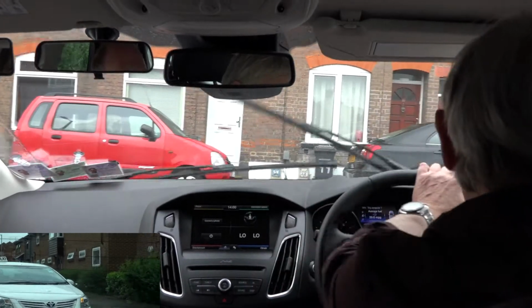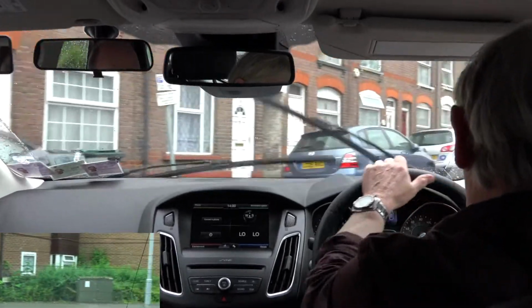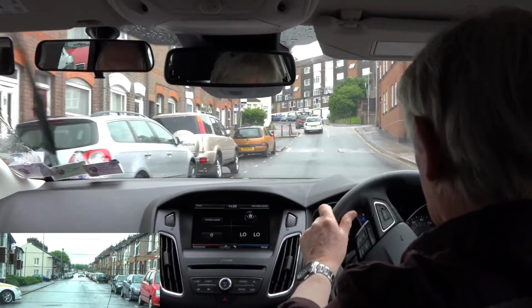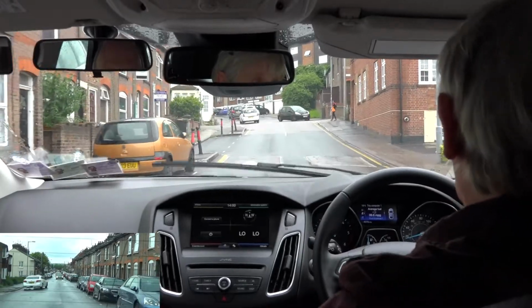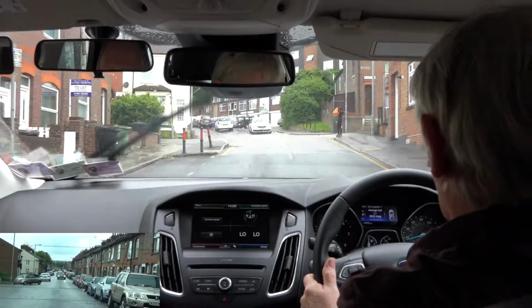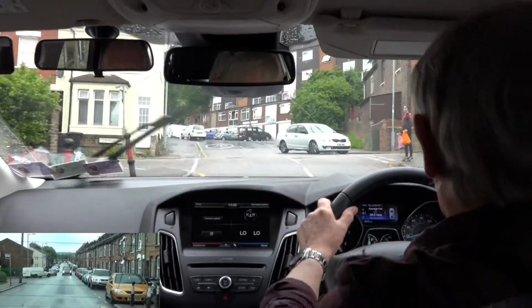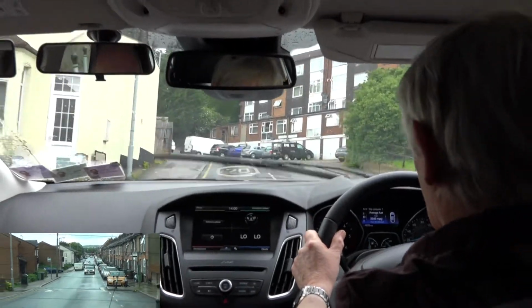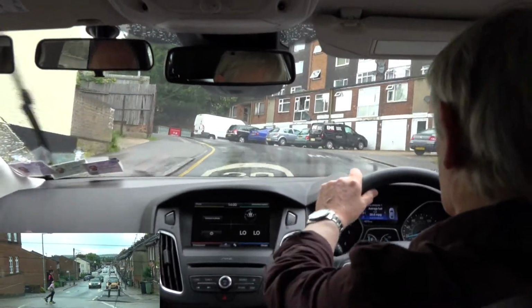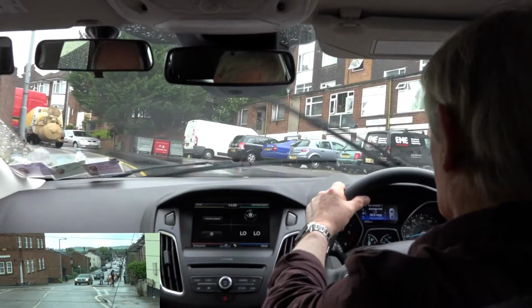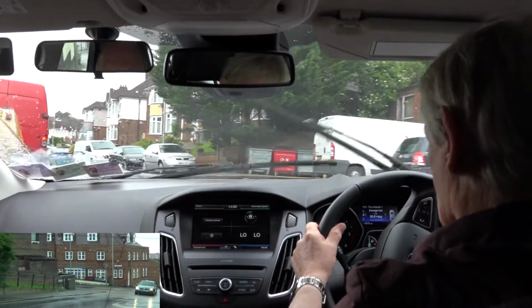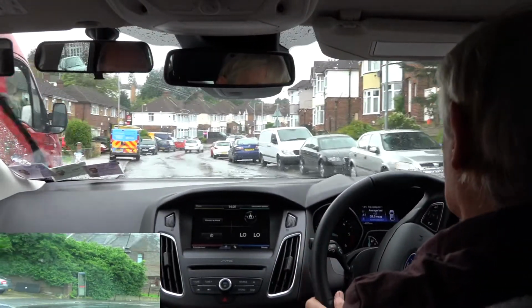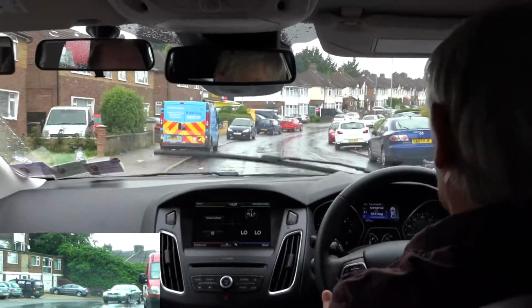Do you know why you would want to indicate earlier? Not really. So the reason we indicate earlier on a faster road is because we're going faster, there'll be less time between us and the junction we're taking. So we need that signal on earlier. Oh. So the faster you're going, the earlier you'd signal.